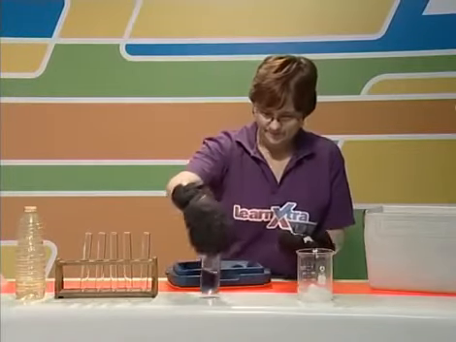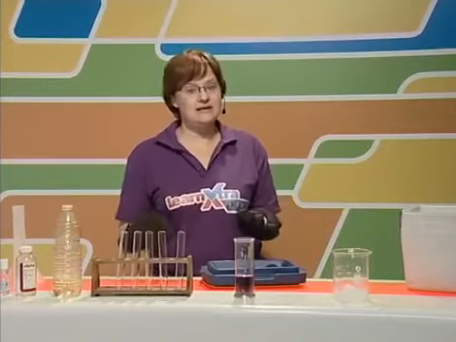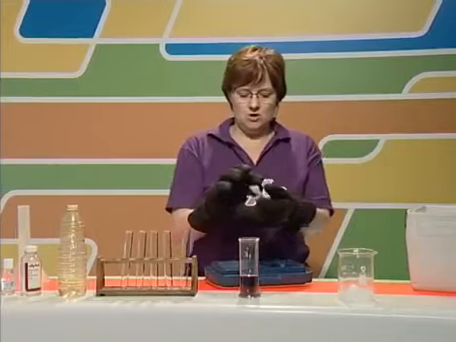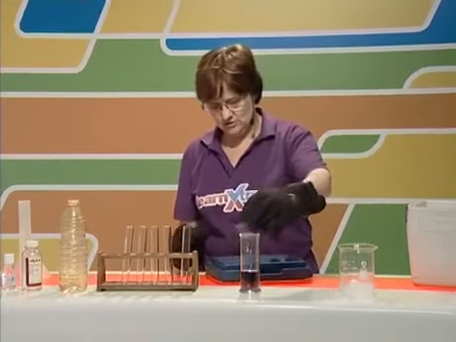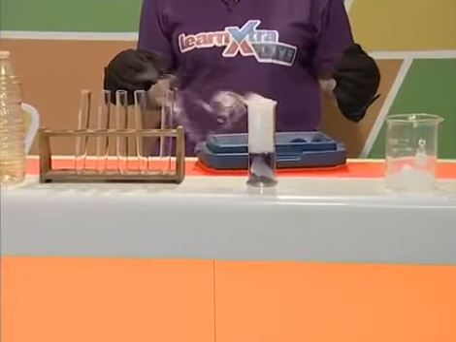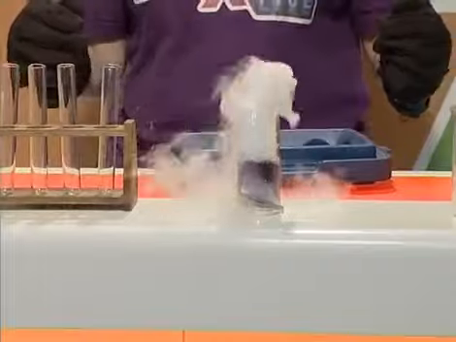Okay. So, plain water. It's purple because I have universal indicator in there, and I've actually put a little bit of a base in there because I want you to see what happens. We're going to put the dry ice into the water, and look at that. Almost looks like the water's boiling. Oh, that is so awesome.